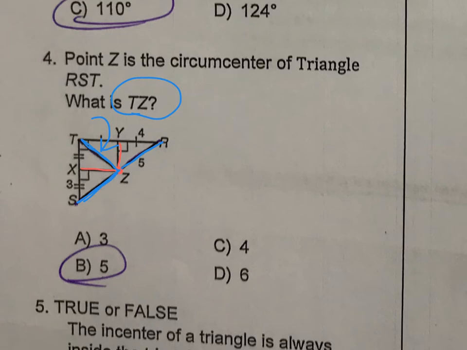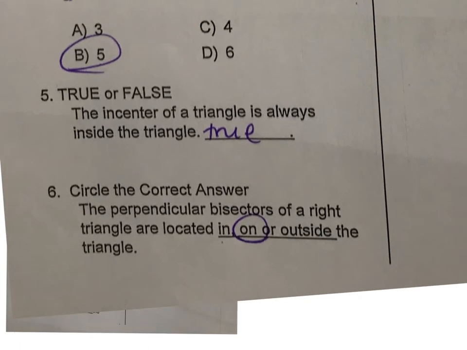How do I know what? Oh, there was a 5 right there. Yep. I see. Okay, some of these questions were different.